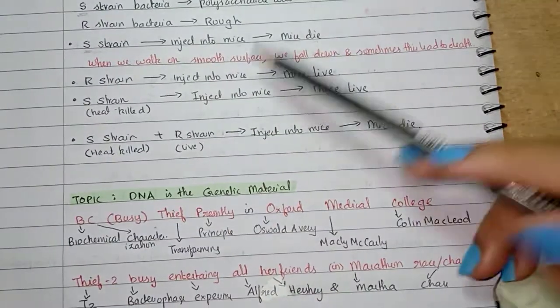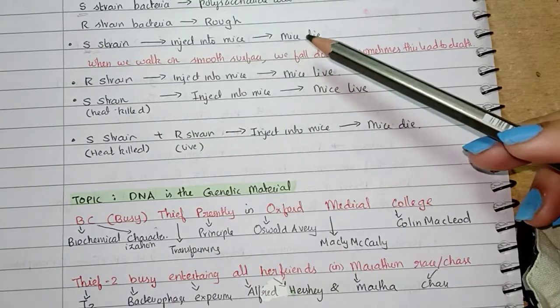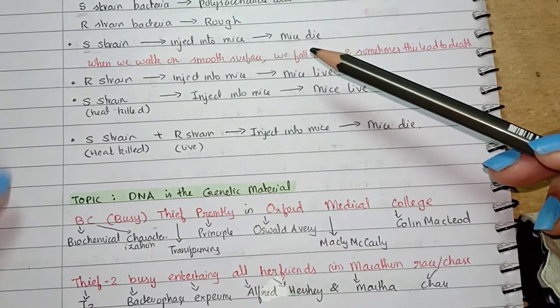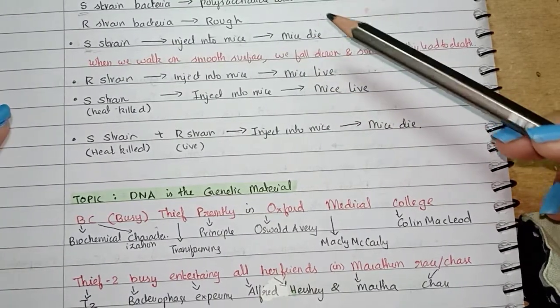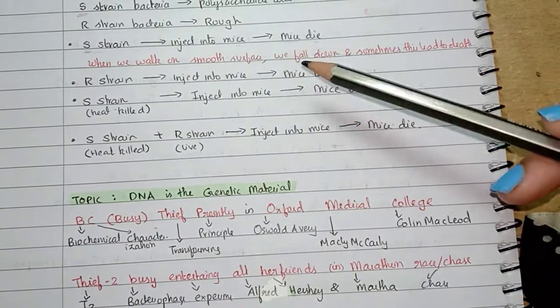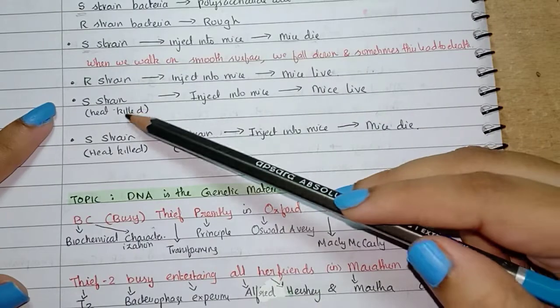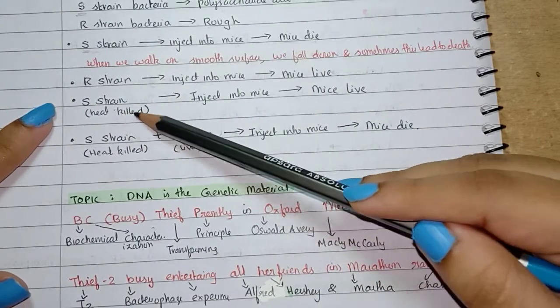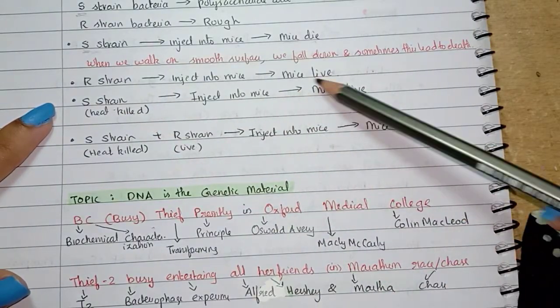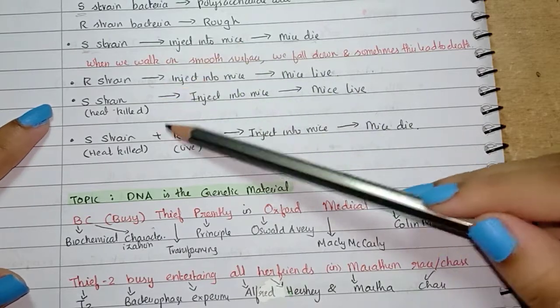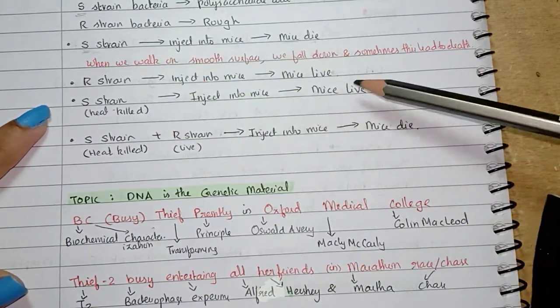Next, rough strain injected into mice, they live, because due to friction we can walk in rough places, right? This is not the real reason, but I am just making it simpler for you with this trick. So rough strain into mice, they live. Next is the heat-killed S strain. When the heat-killed S strain is injected into mice, the mice live.